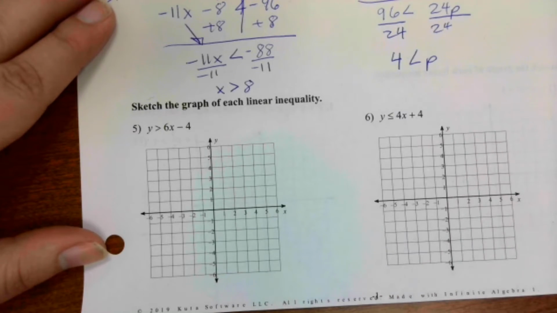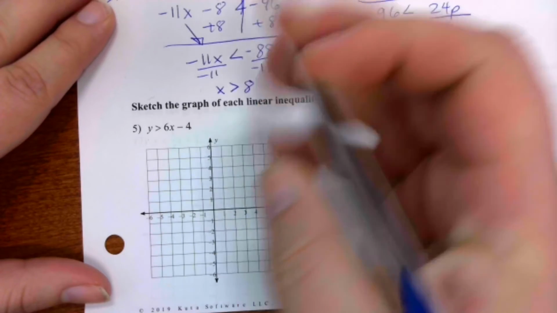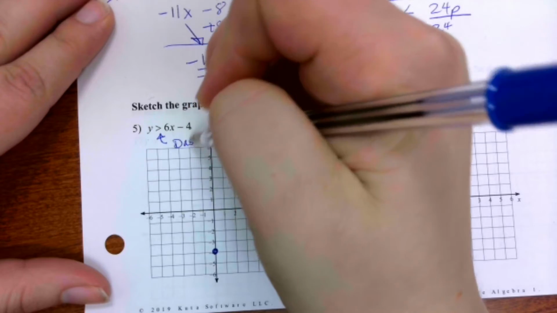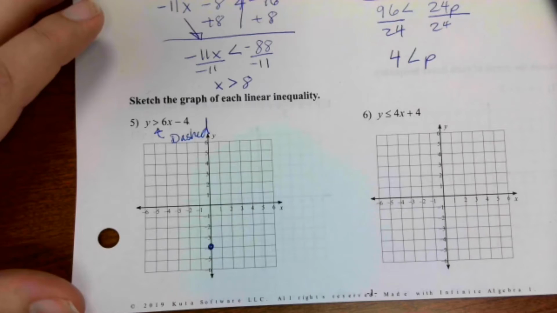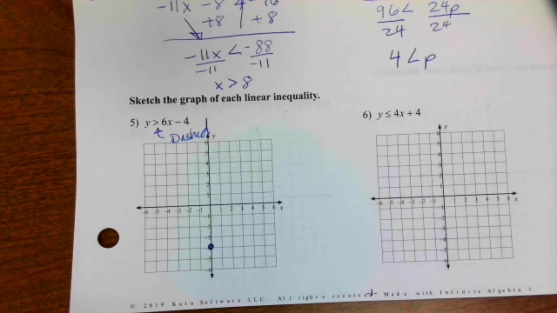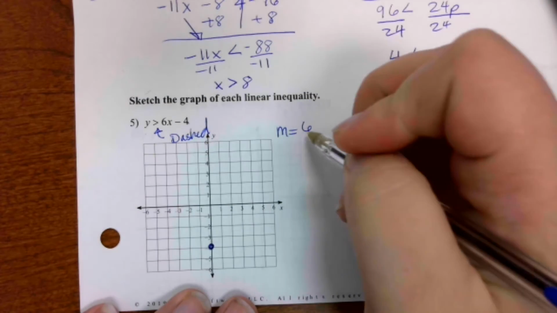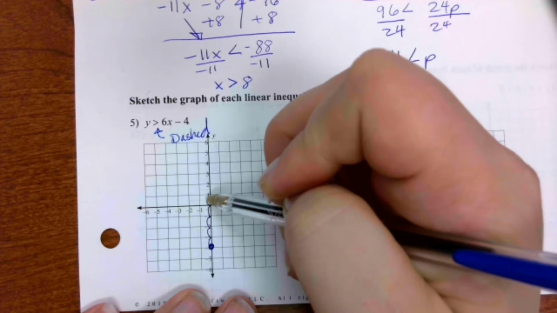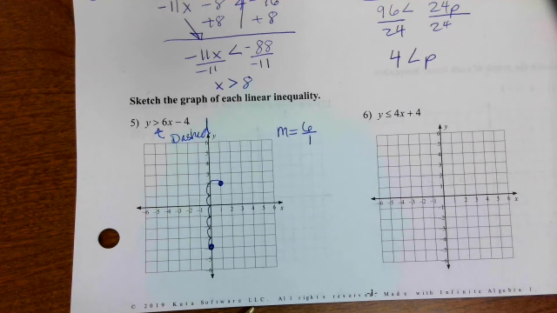These ones should be easy for you. All you're doing, y-intercept, negative 4. Can you please make a note that this is dashed? You should know that that's a dashed line. Then what you're going to do next is use your slope. My slope is a positive 6. It does not include the x. Put it over 1. So that means I'm going to go up 1, 2, 3, 4, 5, 6 to the right 1. Then all I'm going to do is draw a straight line.